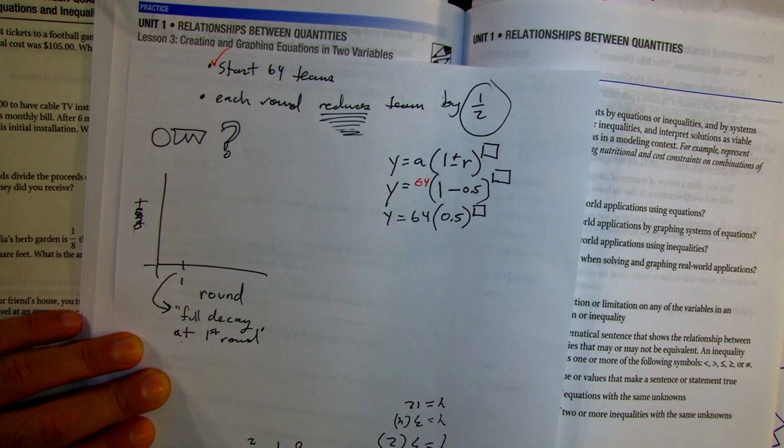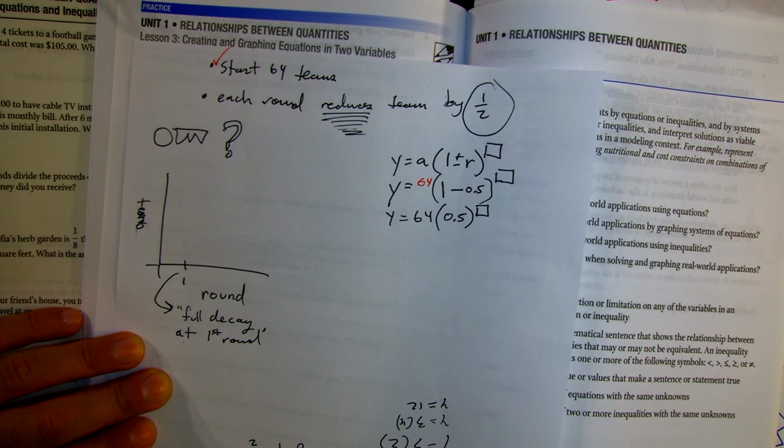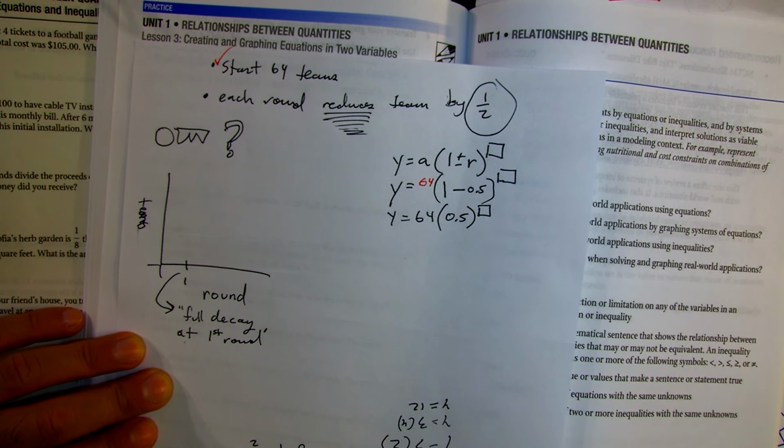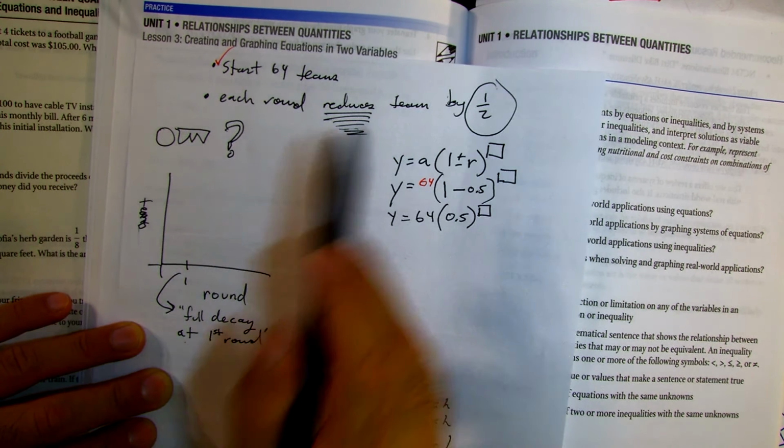So, at the first round, do we have that full decay? Yes or no? We do. Do we have more, or do we have exactly the 50% decay? We have exactly. Watch. Each round reduces by 1/2.